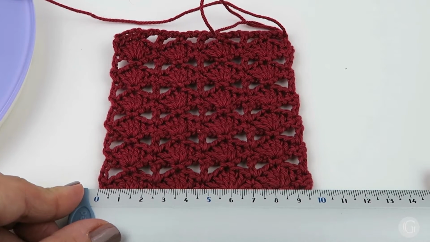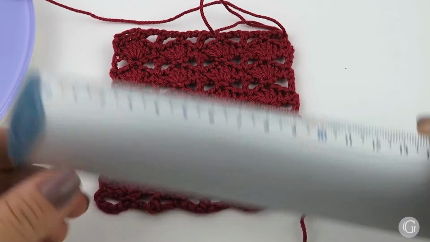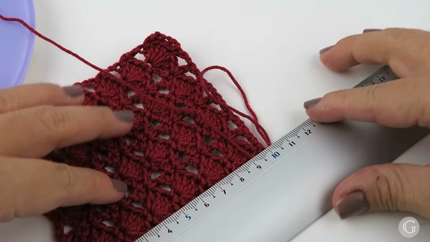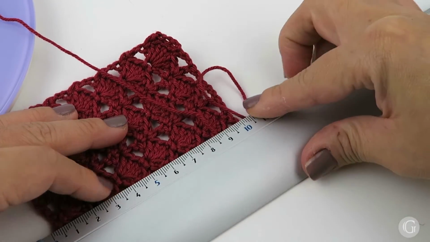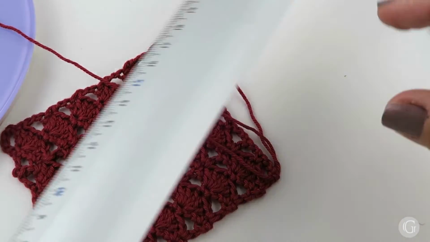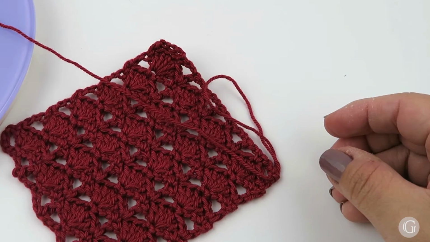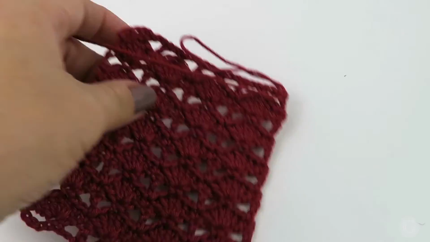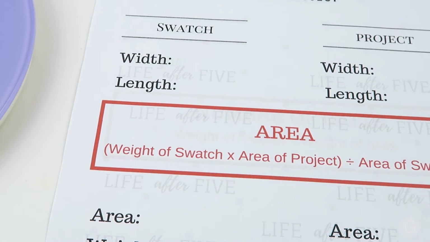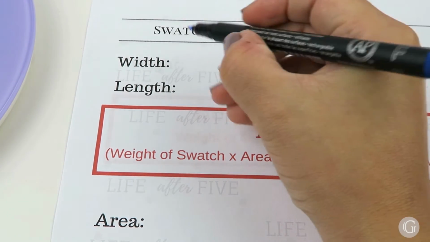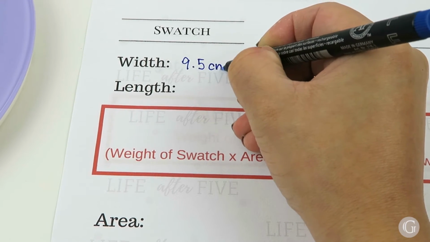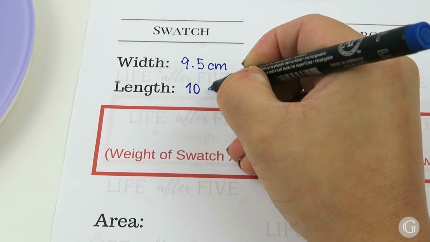So my swatch is 9.5 times 10. In my case, I'm using centimeters, but if you are using inches, it's also fine. You can do exactly the same. So we are going to begin with our swatch. We said the width is 9.5 centimeters and the length is 10 centimeters.